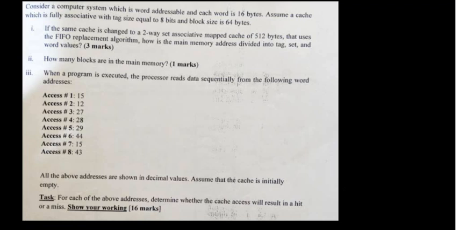First of all, we have our access number 1. What's access number 1? This is a 15, right? 15 in binary in 10 bits is 0, 0, then we're going to have 0, 0, 0, 0, then I'm going to have 1, 1, 1, 1. So 1, 2, 3, 4. We have a total of 10 bits there, right? So first of all, this is a miss. This is going to be a miss.